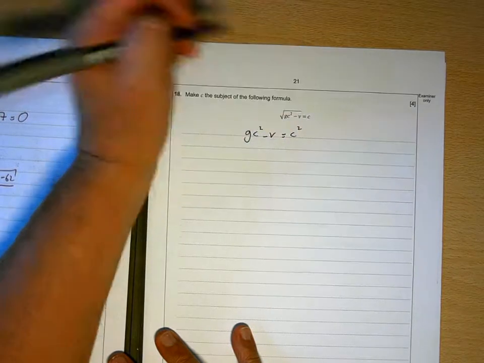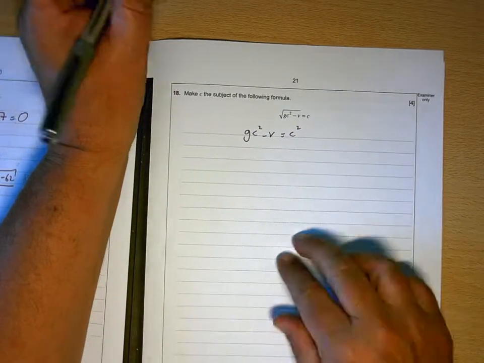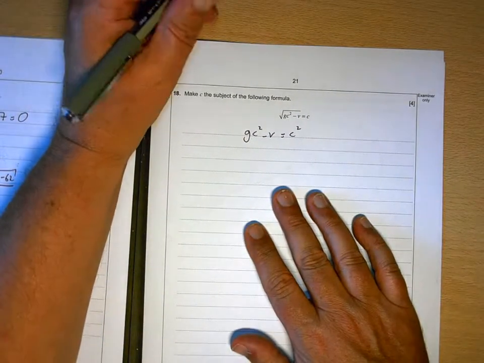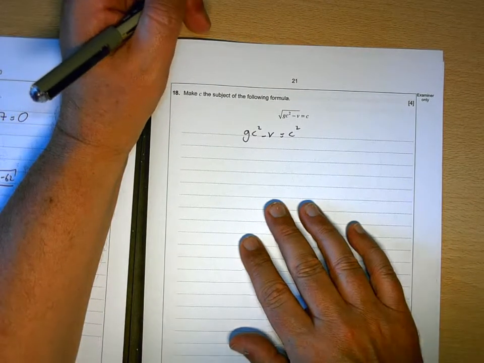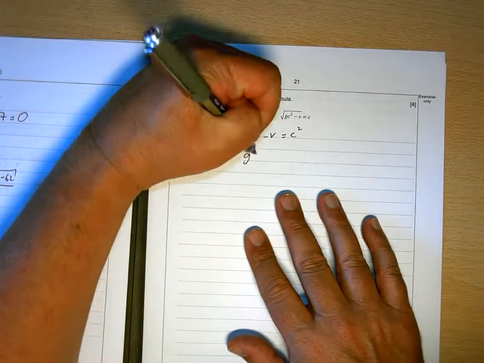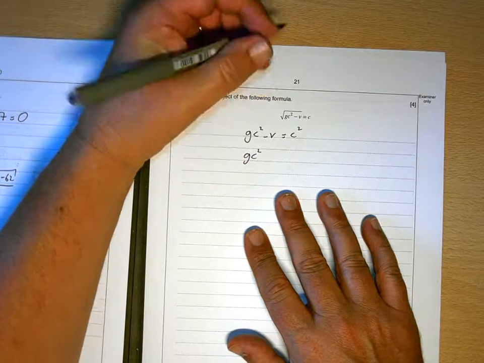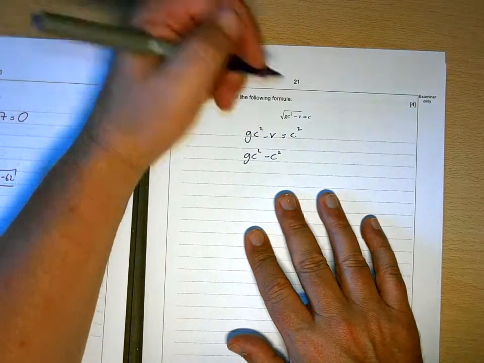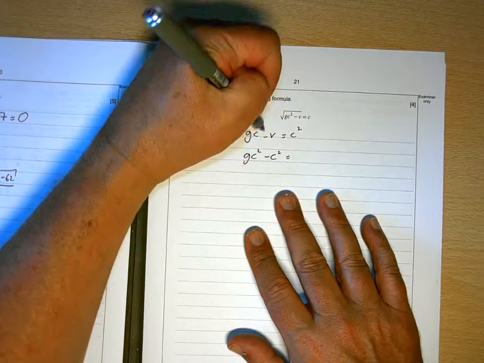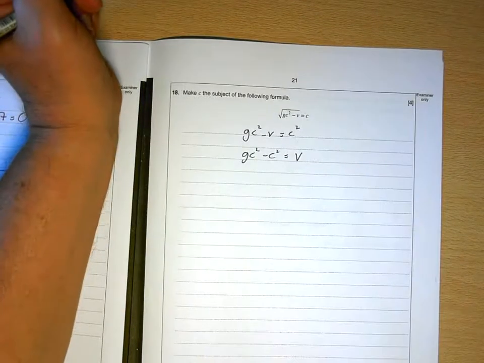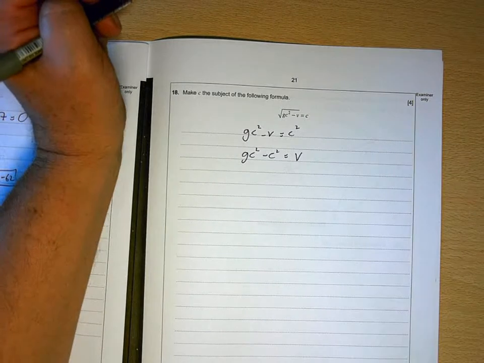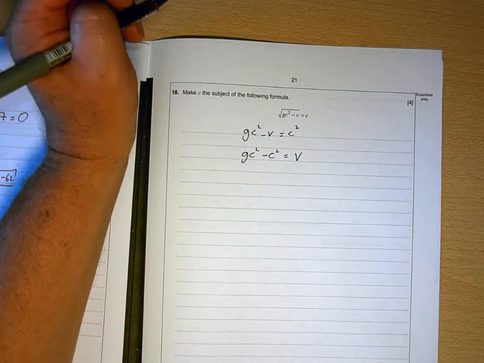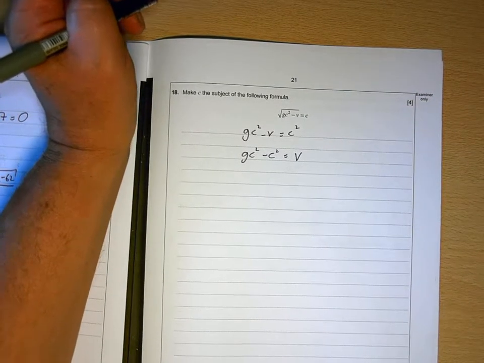And I square that side and I get c squared. Everything with a c in, I want to get on their own on one side. So I'm going to deal with that. It becomes a minus c squared on the other side, and that becomes a plus v when I deal with that as well. So it's applying your laws of equations.